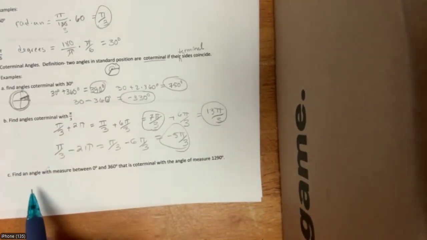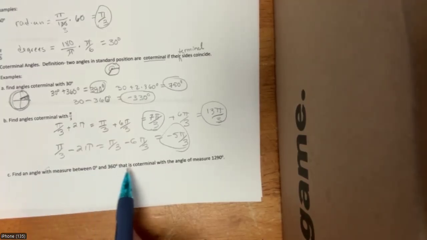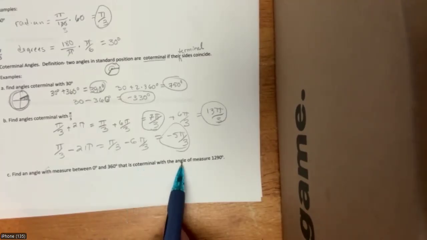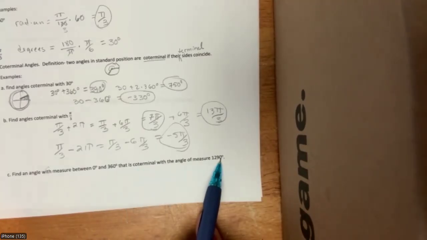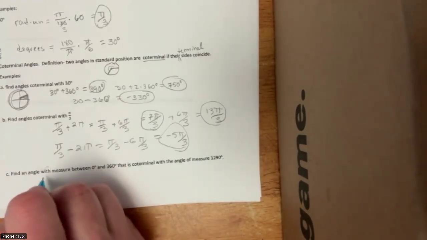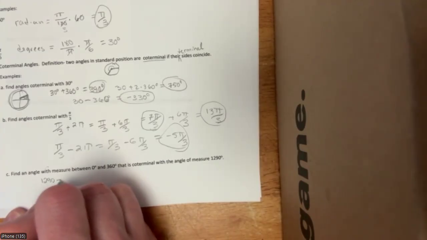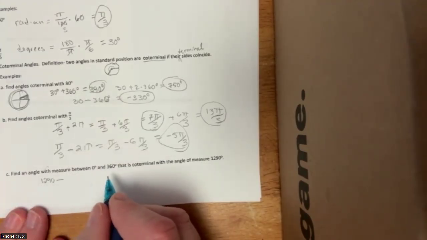Another quick example: find an angle with a measure between 0 and 360. So we're staying in degrees. That's coterminal with the angle of measure 1290 degrees. So basically, we kind of want to unwrap this angle so we can find the angle that has the same terminal side that's less than 360. So if I take 1290 and subtract multiples of 360 until I get an angle that's between there.